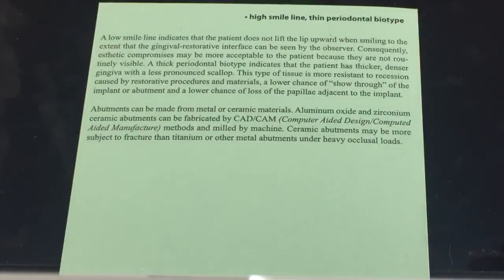So, a high smile line with thin periodontal biotype. A low smile line indicates that the patient does not lift the lip upward when smiling to the extent that the gingival restorative interface can be seen by the observer. Consequently, aesthetic compromises may be more acceptable to the patient because they are not routinely visible. A thick periodontal biotype indicates that the patient has thicker, denser gingiva with a less pronounced scallop. This type of tissue is more resistant to recession caused by restorative procedures and materials.